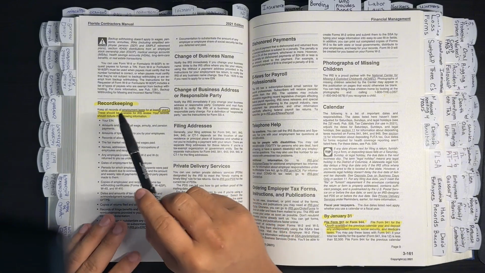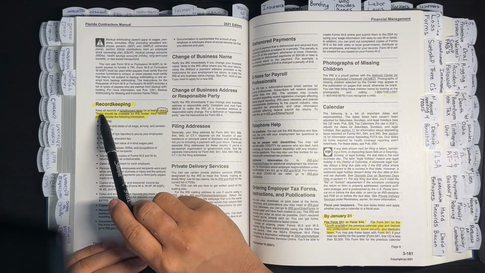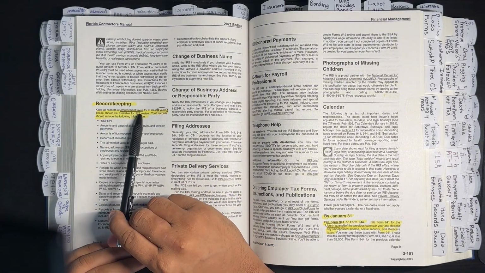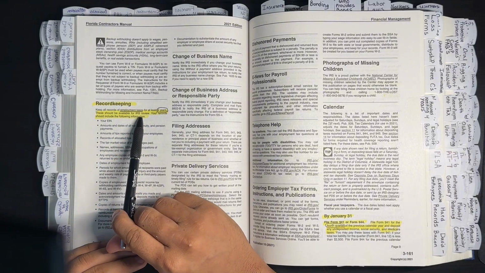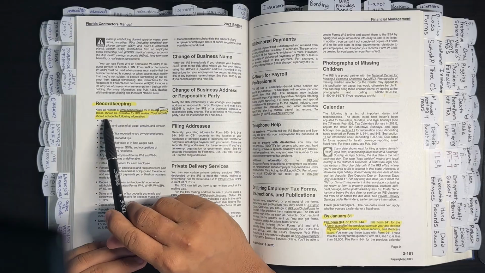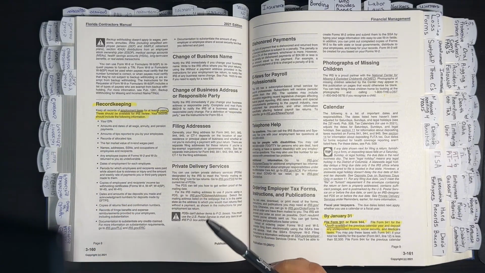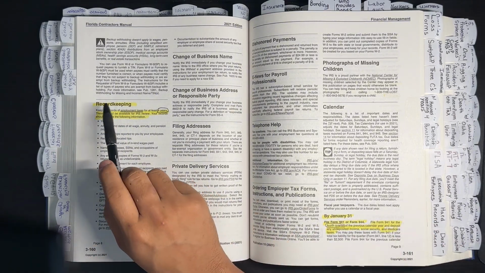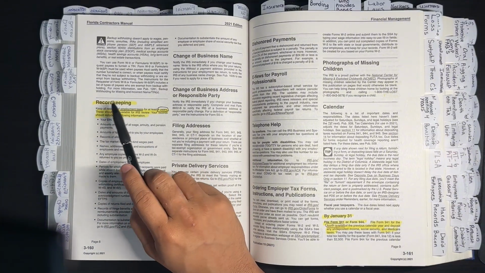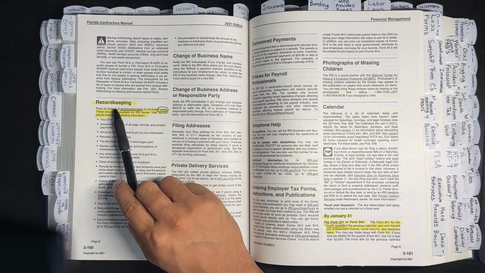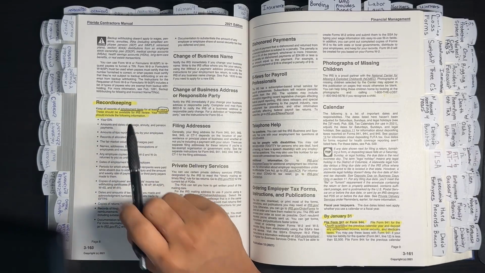Page 160, record keeping. Keep all records of employment taxes for at least 4 years. These should be available for IRS review. Your records should include the following information. So this is another very important one, guys. Make sure you circle the years. And it's going to ask you about record keeping for employment taxes.